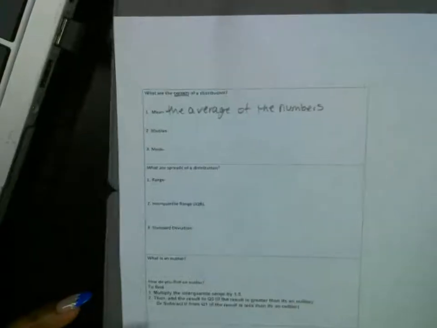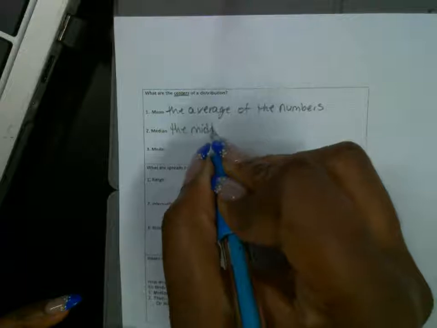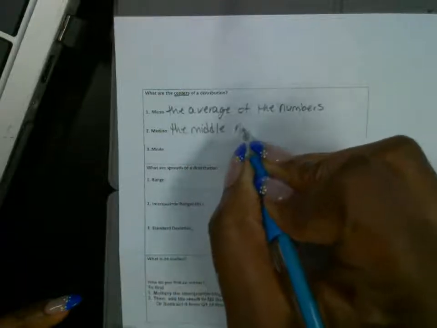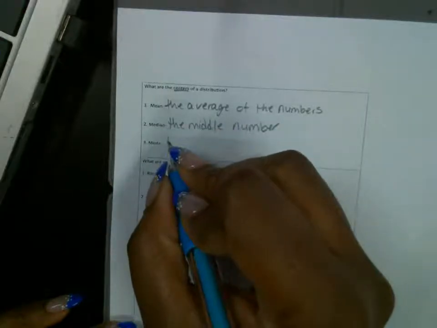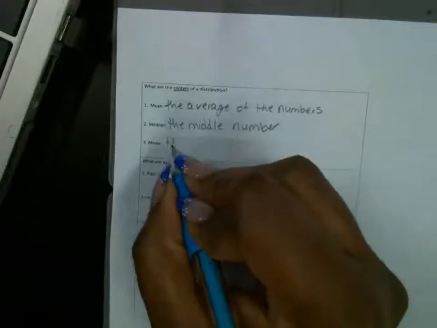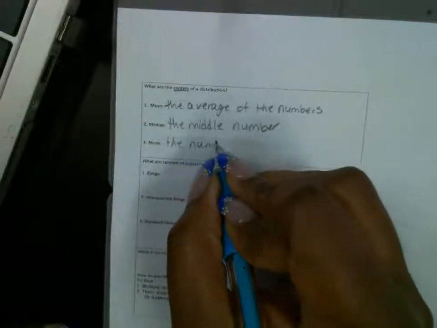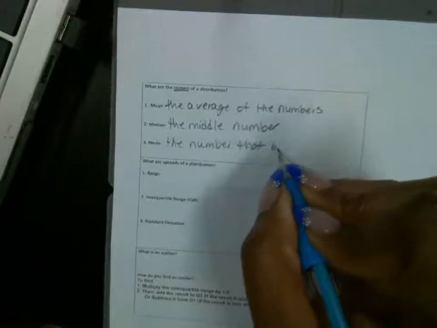What's the median? The middle number. And what's the mode? The number that appears the most.